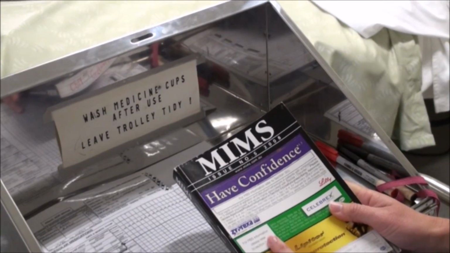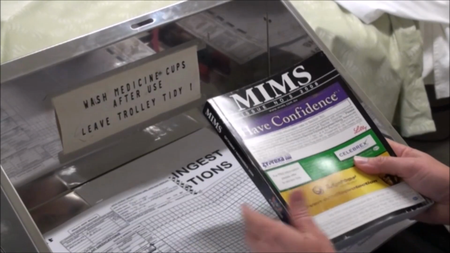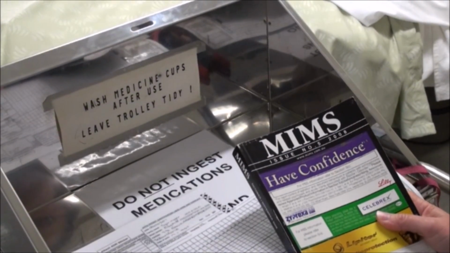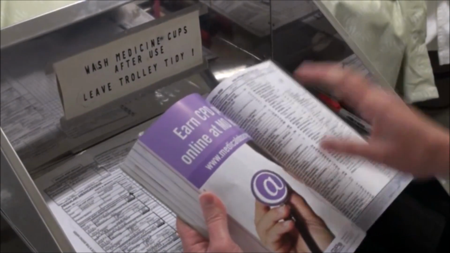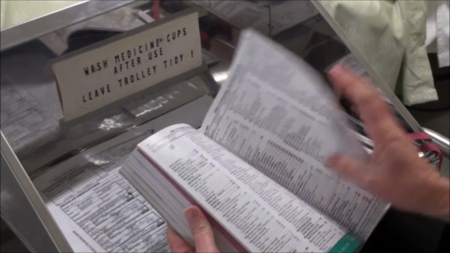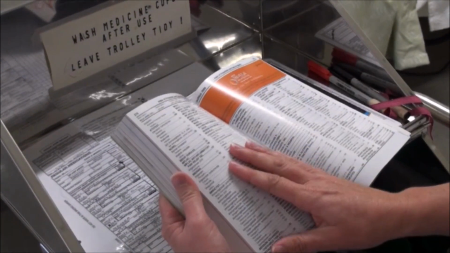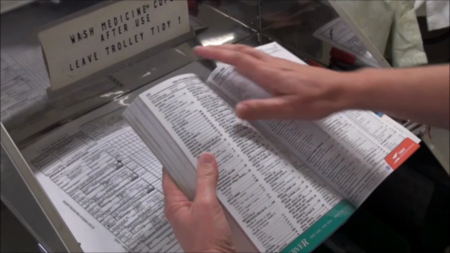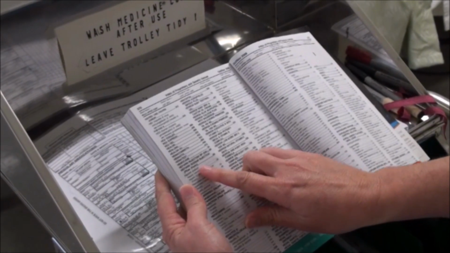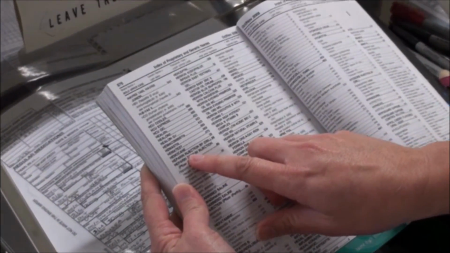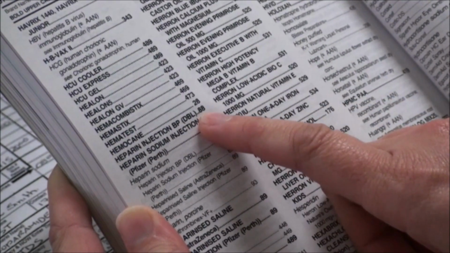When we're looking in a MIMS, the first thing we need to do is identify the medication. So, for example, we're going to look up heparin. We go to the index and find the medication heparin, and like all indexes, it's in alphabetical order. So you want HEP. Now what we're looking for here is heparin injection PB. So we're going to go to page 88.